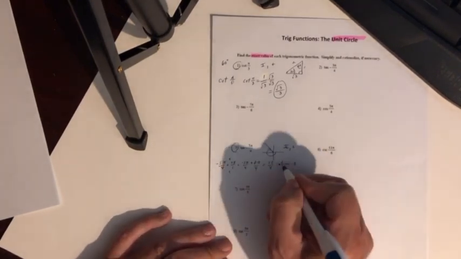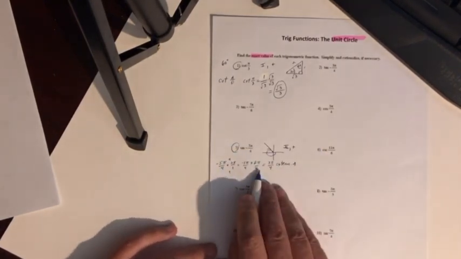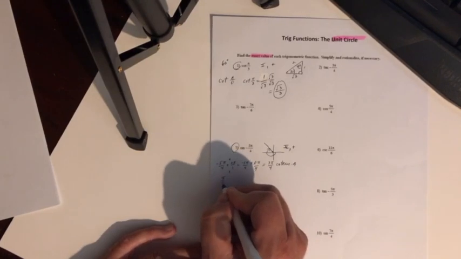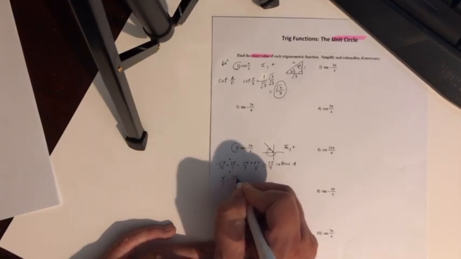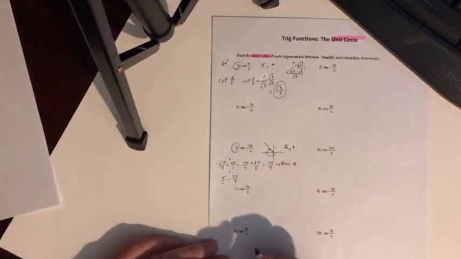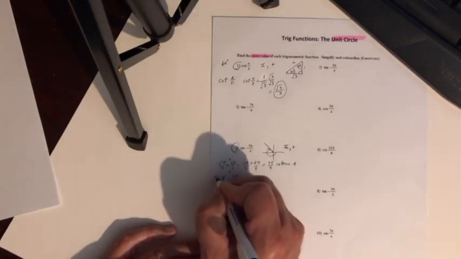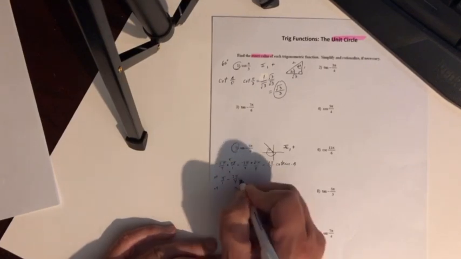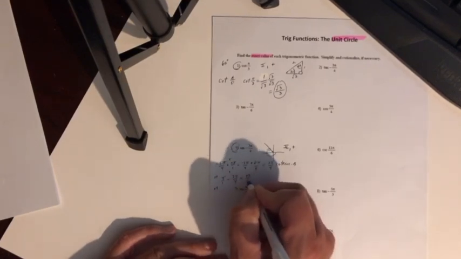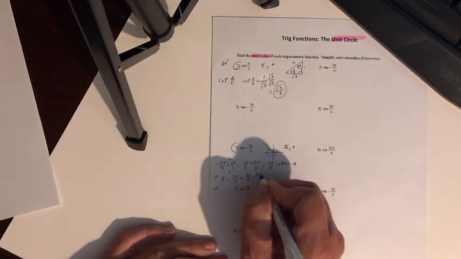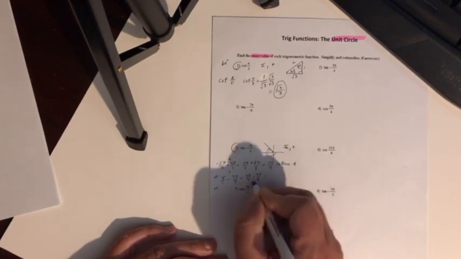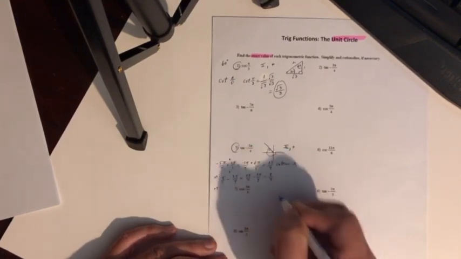Now I need my reference angle. Well, I do π over 1 minus 3π over 4, right? So multiply top and bottom by 4 on this side. And I have 4π over 4 minus 3π over 4, which gives me π over 4.